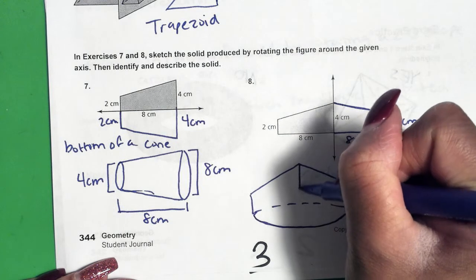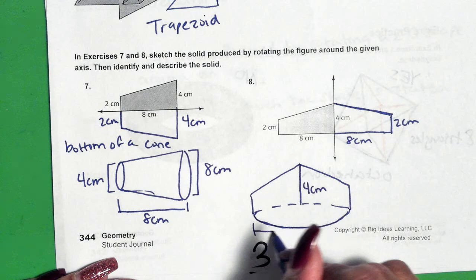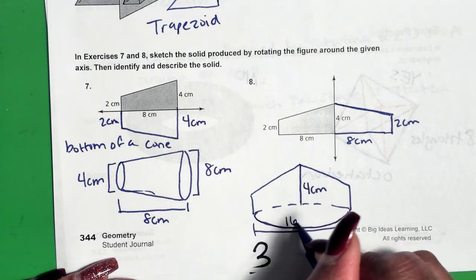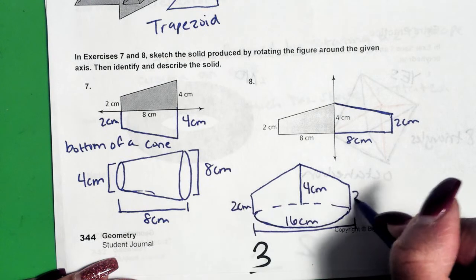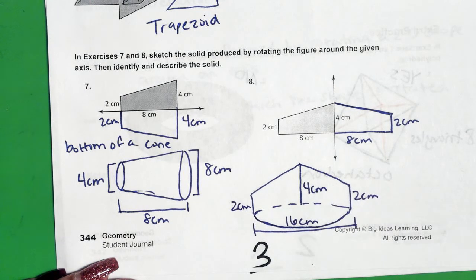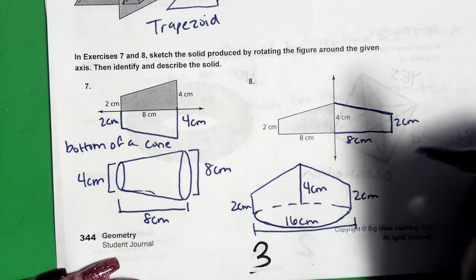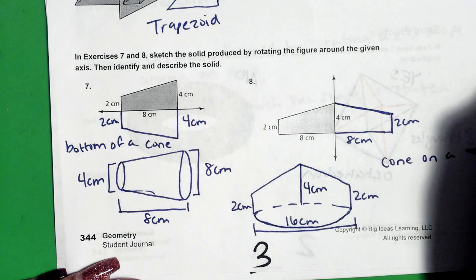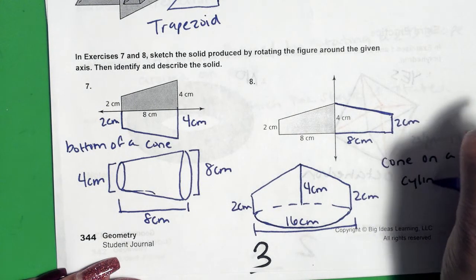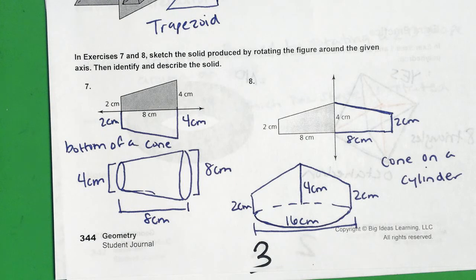And so I have here the middle, it still stayed 4 centimeters. And then our base actually extended all the way to 16 centimeters because you have 8 and 8. And our edges still stayed at 2 centimeters on the side. So the only thing that doubled was the bottom. So to describe this would be a cone on a cylinder. Okay, and so that is our final example.